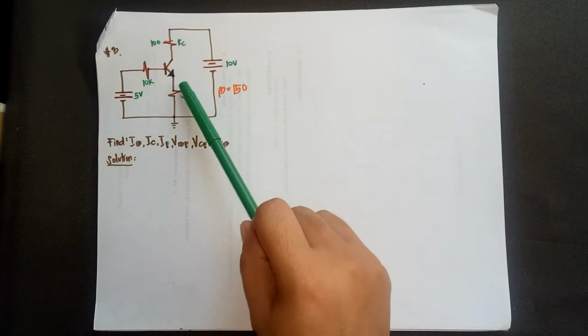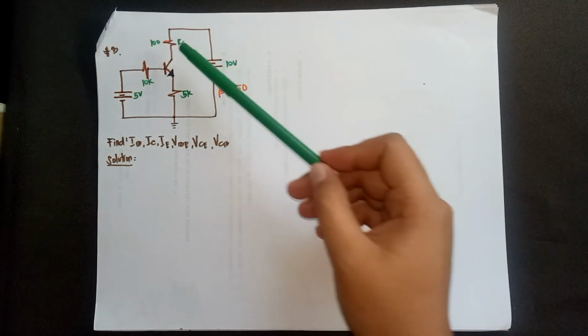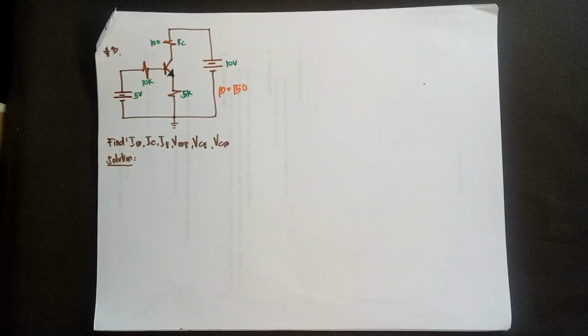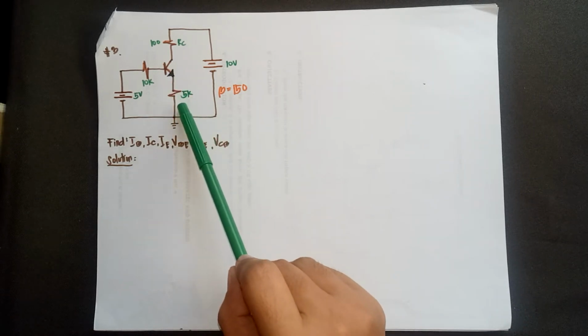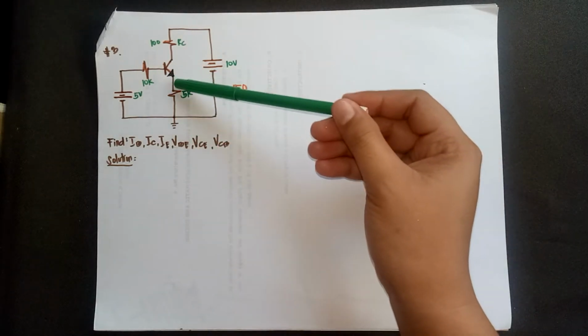Okay, so this is example number 3 on your PDF. Now, we still have an NPN type of transistor. Same as kanina yung mga values natin, is just that this time, we now have your RE. Okay, meron na tayong resistor on your emitter. Okay, so what will be the approach?